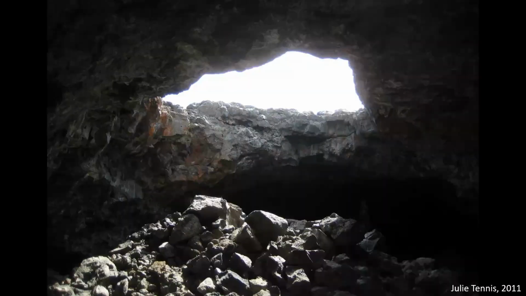Now, eventually the lava will stop flowing and the tube drains out, leaving an empty cave. And as the surrounding rock continues to cool, hot rock is thicker than cold rock, right? So it kind of shrinks as it cools and causes lots of cracks in the cave walls. And in many cases, there will be sections of the cave that will collapse in. And this is how we end up finding lava tubes, is because sections have caved in.